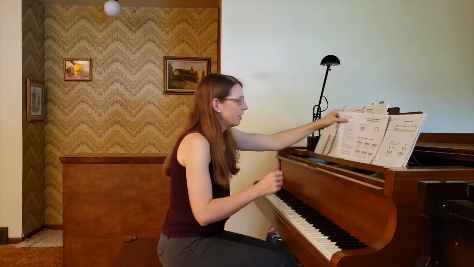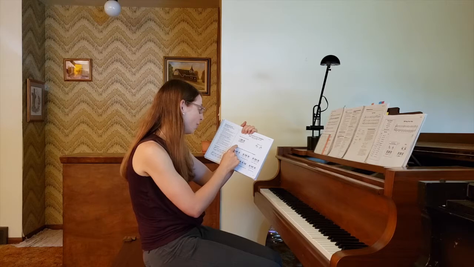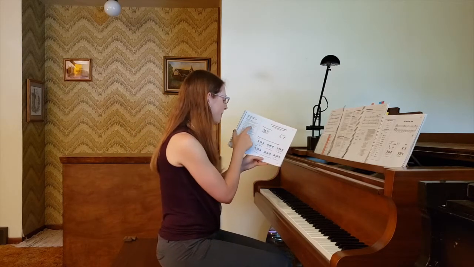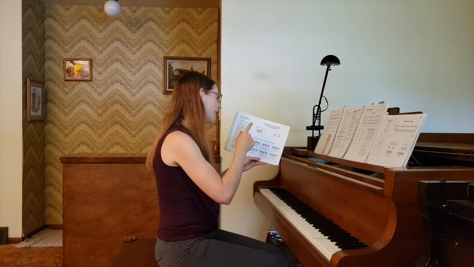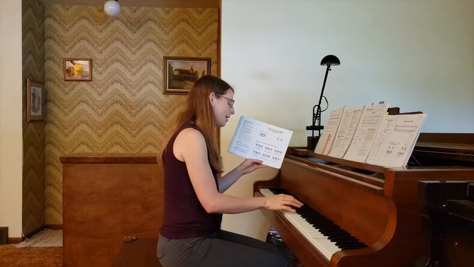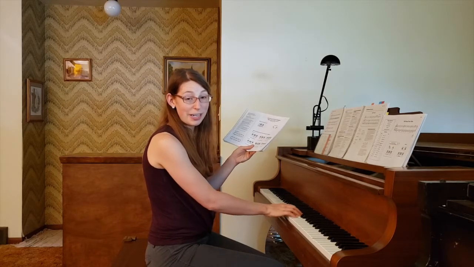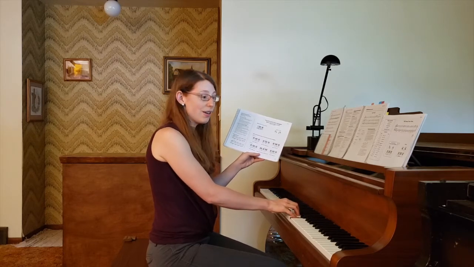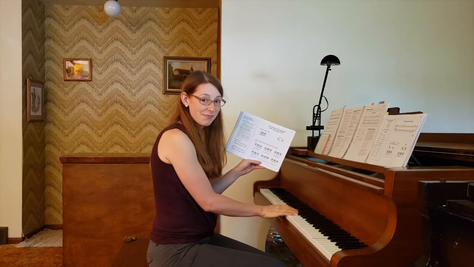So first of all, let's look up at the top of the page. The major tonic triad shares 2 tones with its relative harmonic minor tonic triad. So play the G major tonic triad and sing Do, Mi, Sol. Then play the E minor tonic triad and sing La, Do, Mi. So let's go ahead and play our G major tonic triad while we sing. Do, Mi, Sol. Now let's play our E minor tonic triad while we sing.